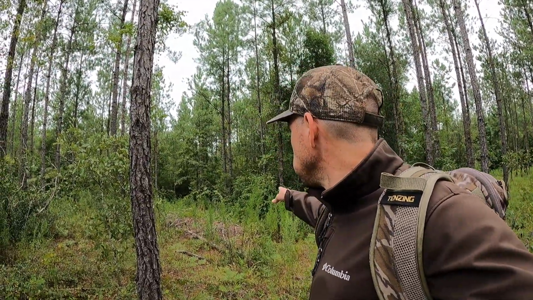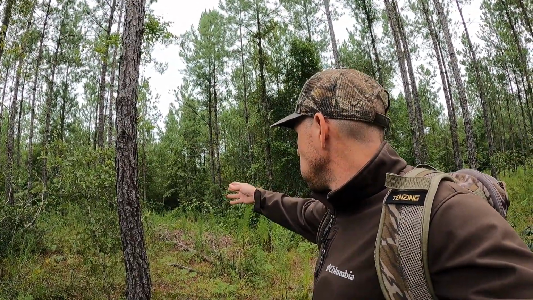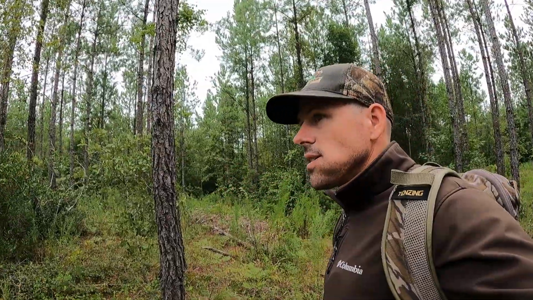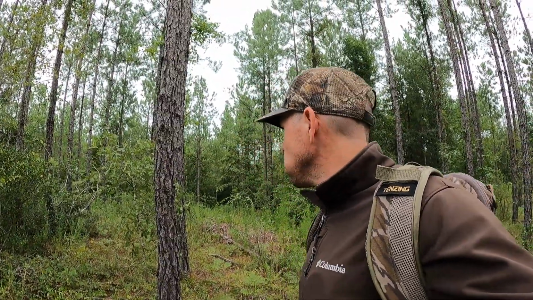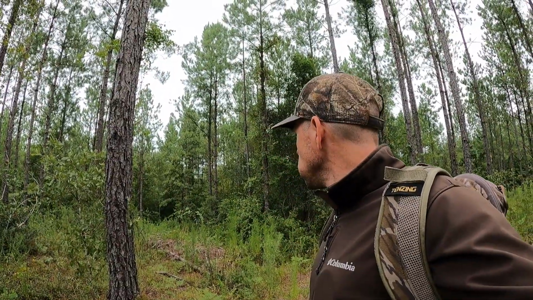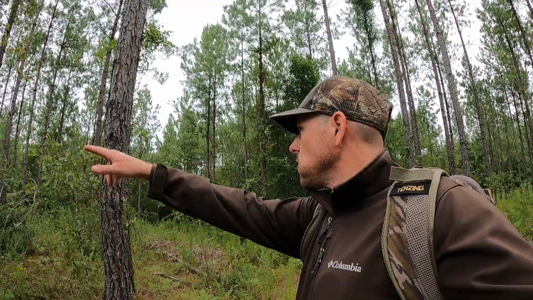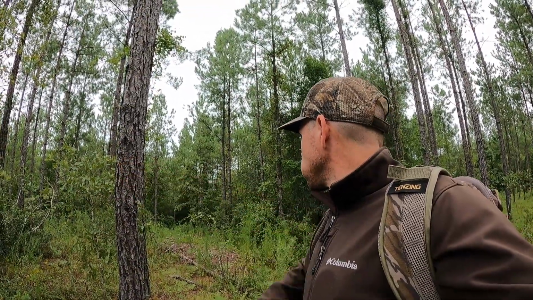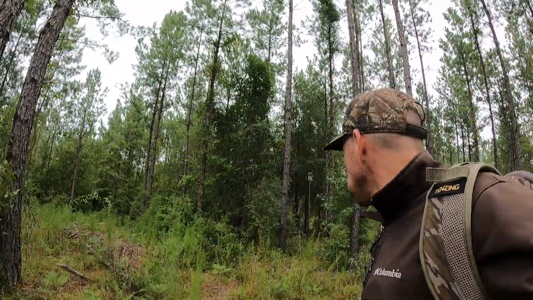I'd suspect there'll be some old rubs or old scrapes running this edge of this SMZ right here. I'm going to look down there and see if I see anything that I like, but I'm also looking at the wind direction. So north would be back this way. I'd have to come in on this south side, or I could come in off this west side across the branch. But let's go down here and see what we see.